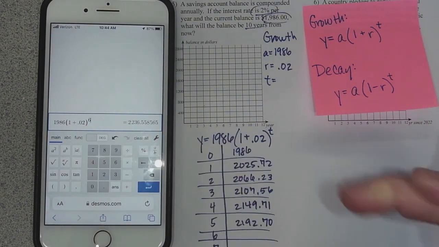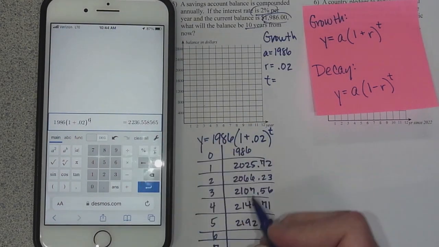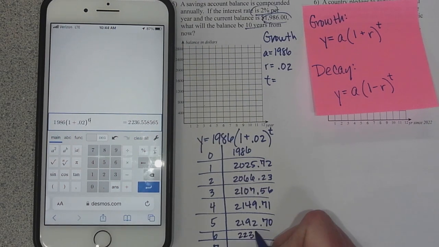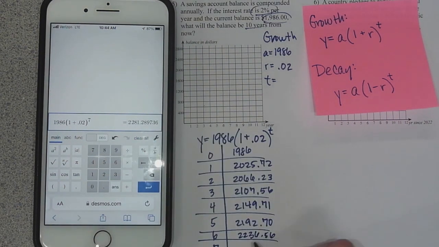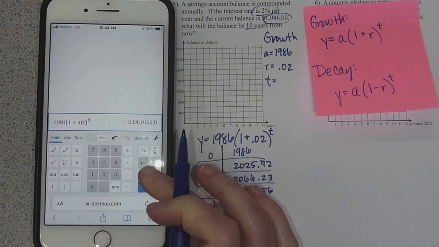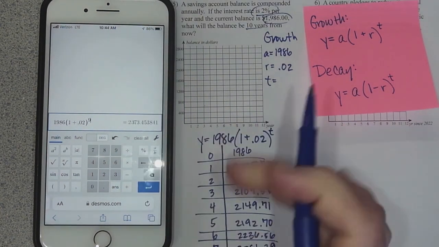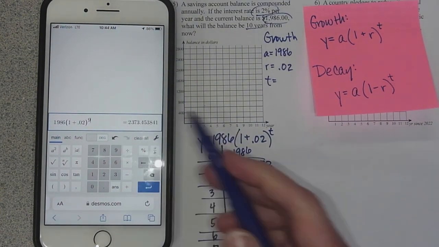And let's make it into a 6. 2236.56. Let's make it into a 7. 2281.29. Make it into an 8. 2326.92. We're rounding there. Make it into a 9. 2373.45.